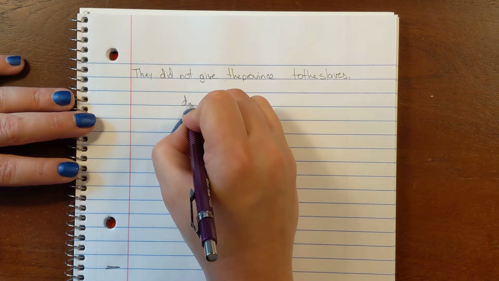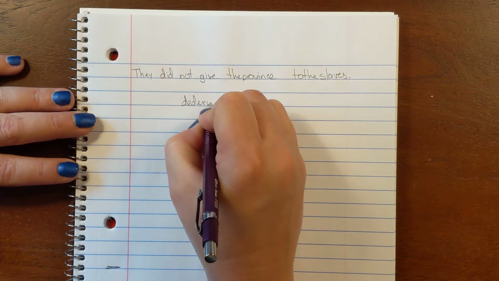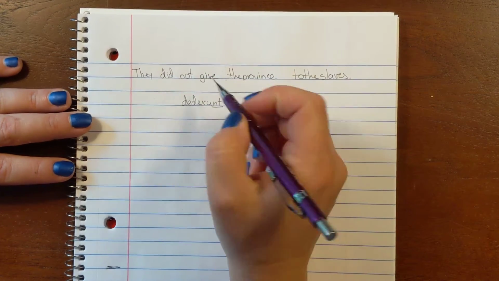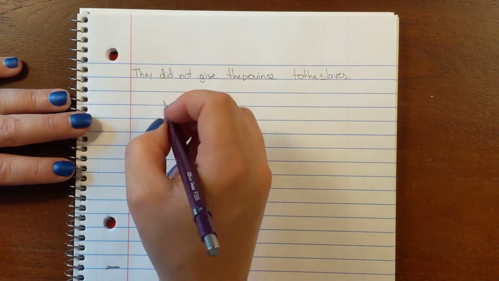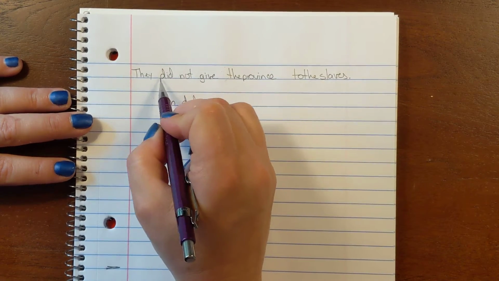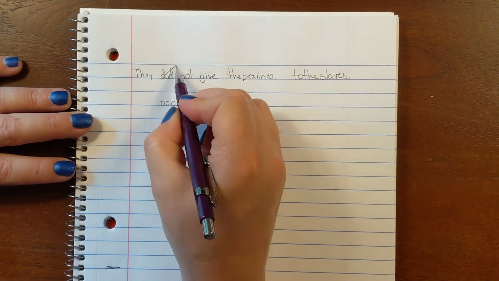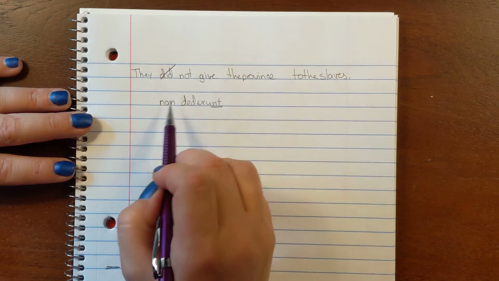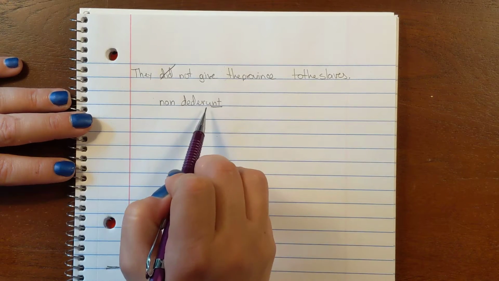So we'll just write that in. Dederunt, and the nt ending tells us it's they. All right, we know that not is translated non, and did is sort of an extra word that we add in English that we do not need in Latin. So we don't need the did. So they did not give is all in the two words, non dederunt.